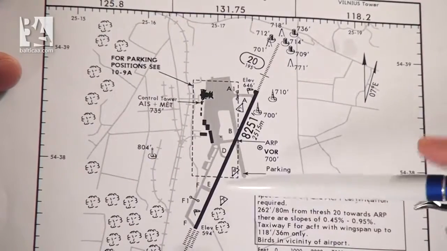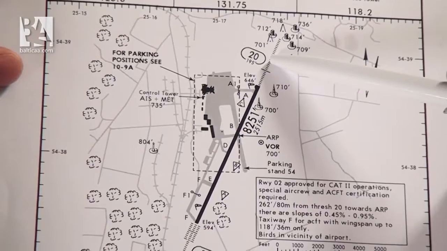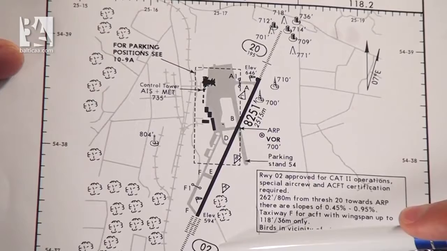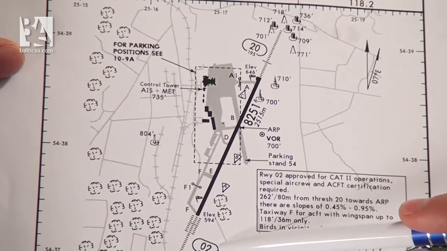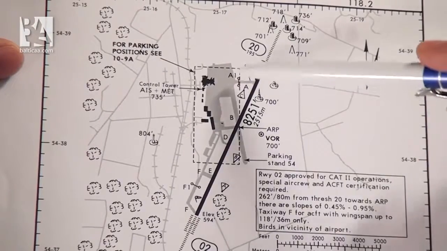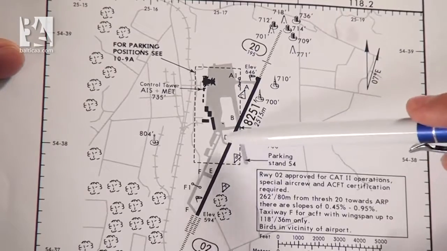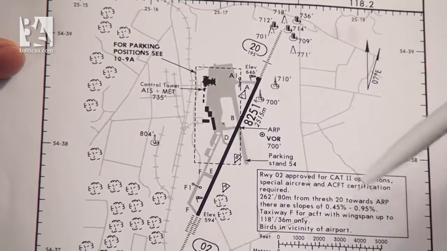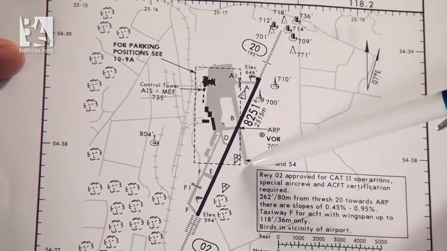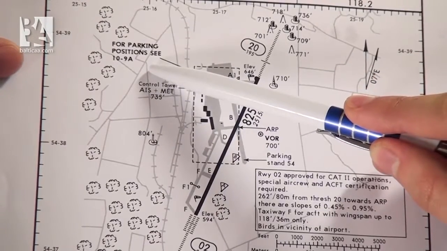In the middle we can see runway 20 with a course of 195, and in the opposite direction runway 02 with a course of 015 degrees. And around the runway, of course, we can see the whole apron with a few taxiways, for example Foxtrot, Foxtrot 1, Echo, Delta, Bravo, and so on. We see a big rectangular shape, which also says parking positions C10, 9A, which we will see a little bit later.